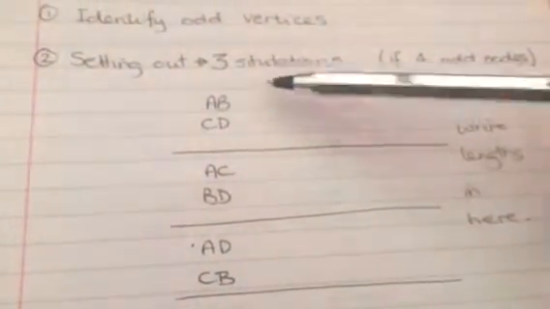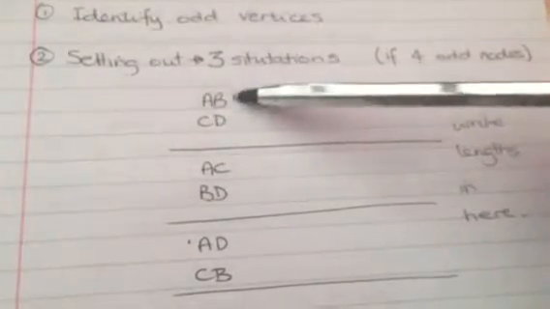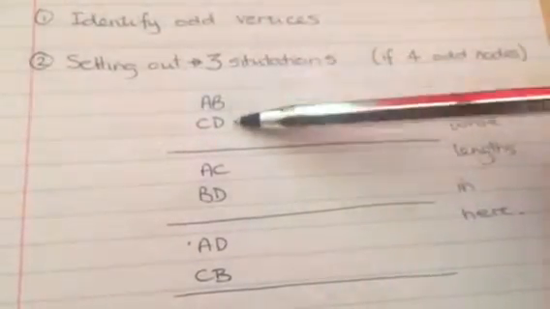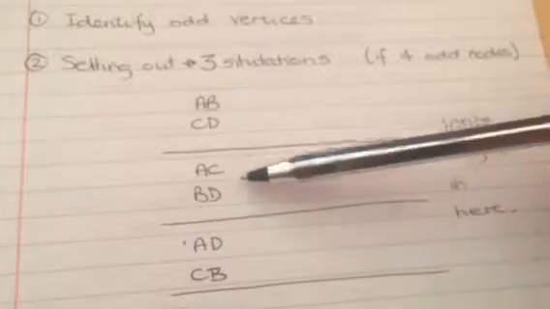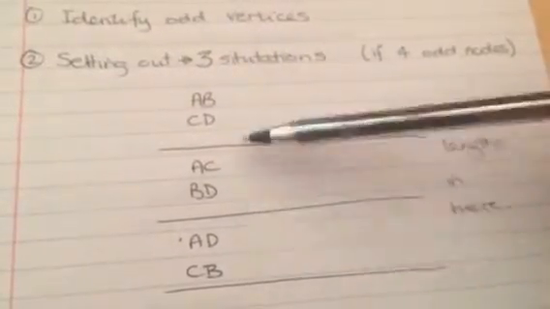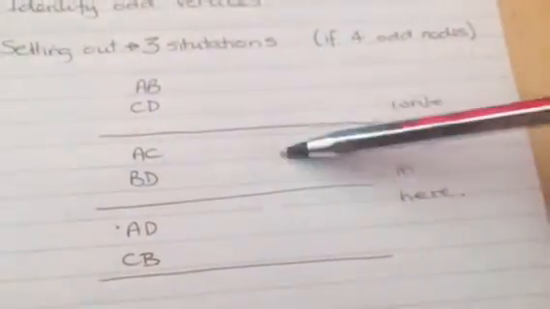The setting out is really important. You have to set them out so that you've got 3 sets of pairs. So if the 4 odd nodes were A, B, C and D, you've got AB with CD, AC with BD, AD with BC. If you don't identify these 3 pairings, you will end up with very few marks. So make sure that you start off with that skeleton shape.